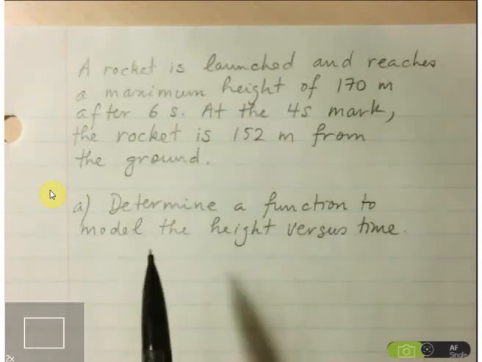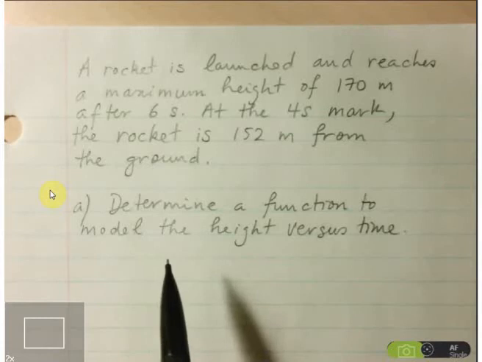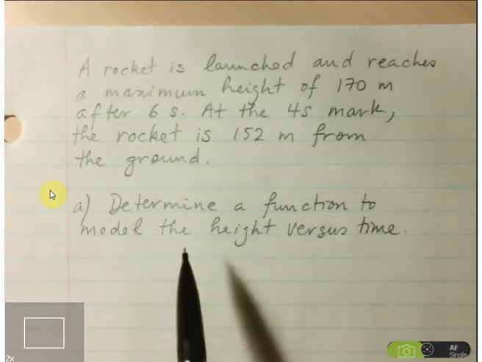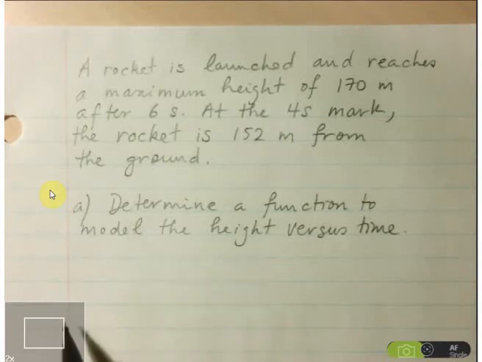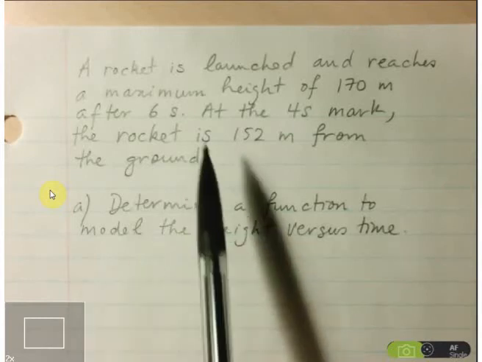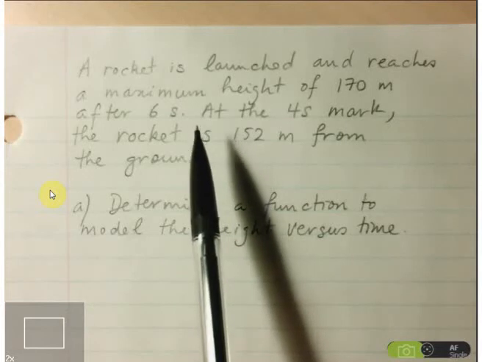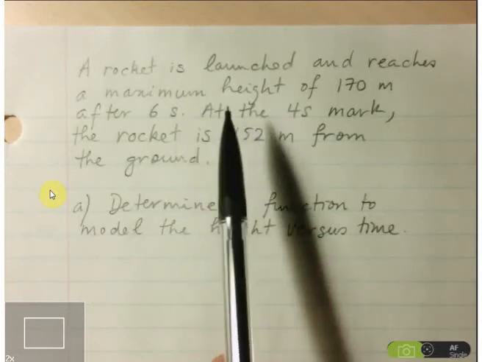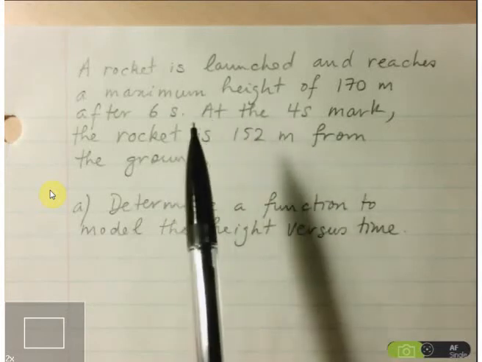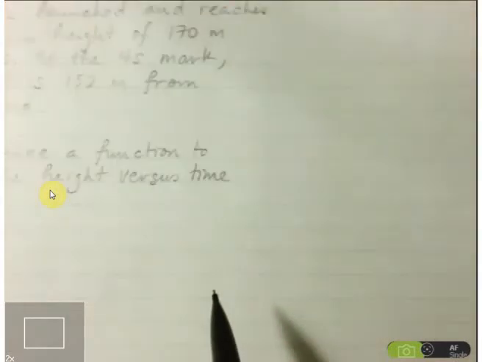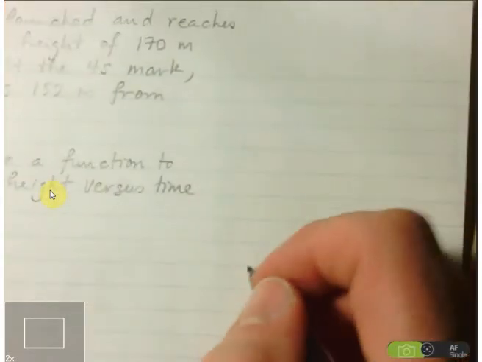So not surprisingly, the first question I'm going to ask is to determine a function to model the height versus time. So we're looking for an equation, and we see in our problem that we're given information about this maximum height. So we should be thinking vertex form. I'm going to start by actually drawing a model of what's going on.